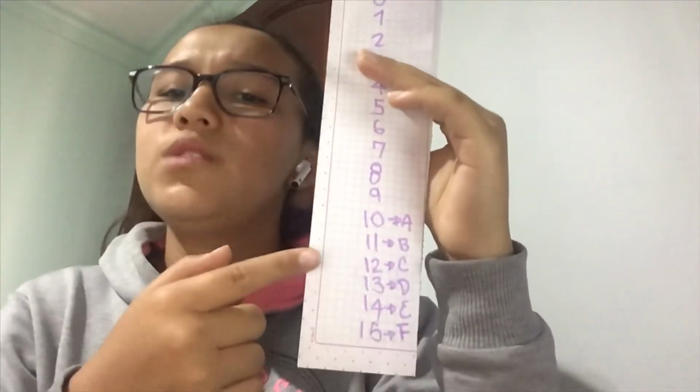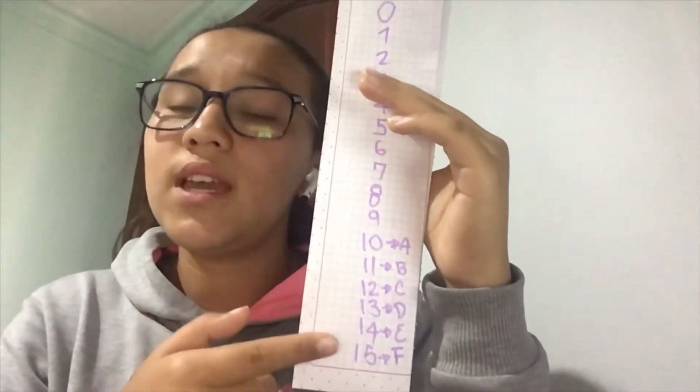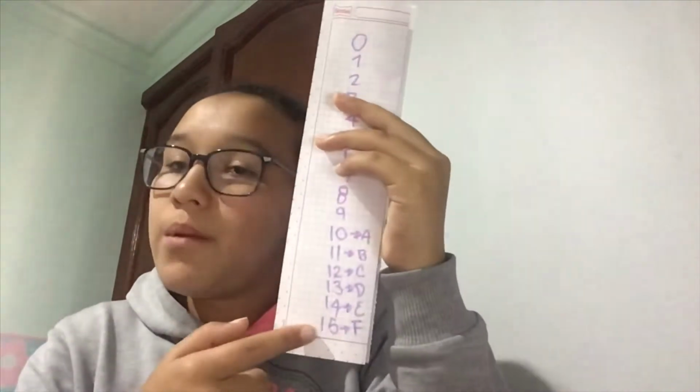Now, I'm going to talk to you about the hexadecimal system. The hexadecimal system is a system of base 16 numbers. The digits go from 0 to 15. The numbers 10 to 15 are represented by letters. As you can see, 10 is A, 11 is B, 12 is C, 13 is D, 14 is E, and 15 is F. So when do we use F? Well, when the number 15 is used.